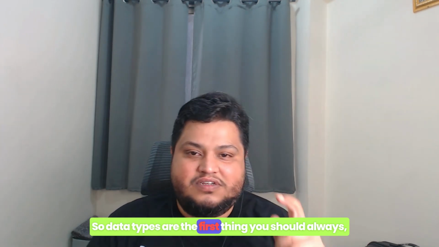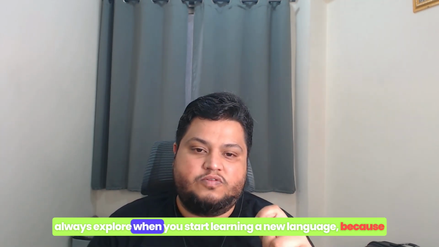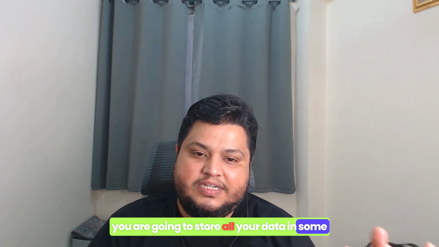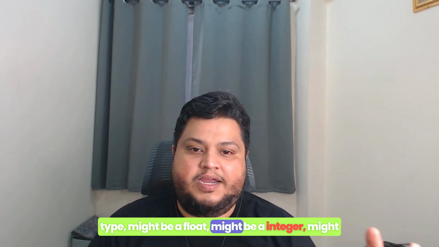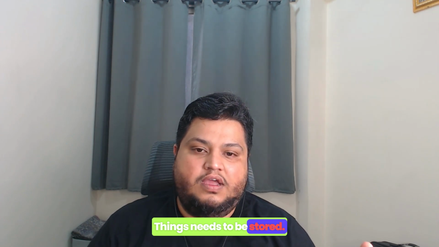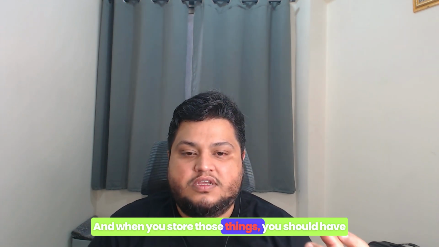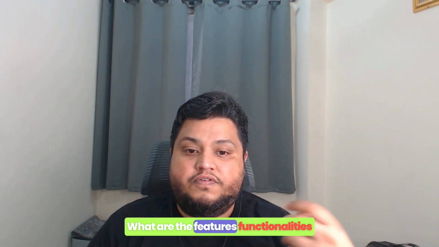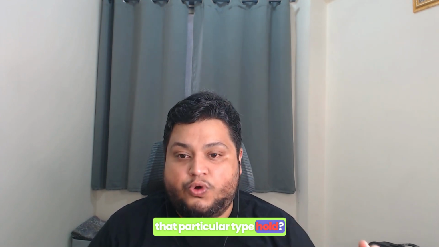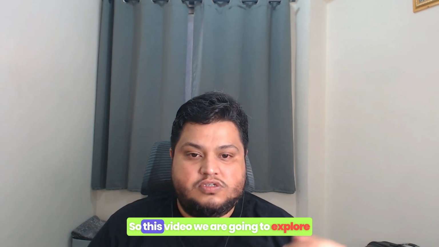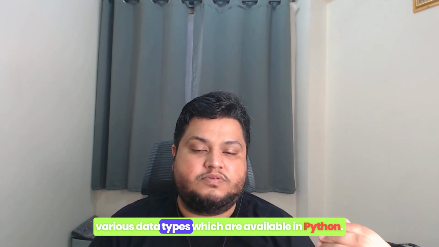So data types are the first thing you should always explore when you start learning a new language, because you are going to store all your data in some type. Might be a float, might be an integer, might be a boolean, might be a string. Things need to be stored. And when you store those things, you should have an idea of what exactly you're trying to store, and what are the features and functionalities that particular type holds. Based on that, we will be able to write our logic going ahead. So in this video, we are going to explore various data types which are available in Python. So let's begin.